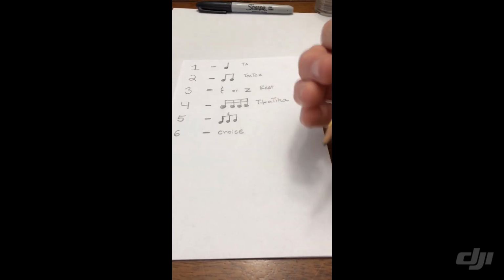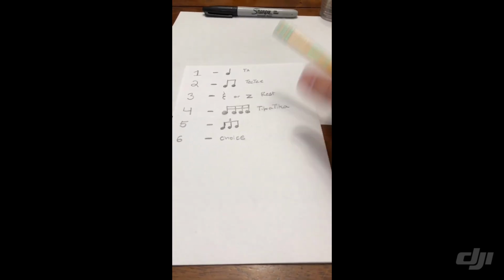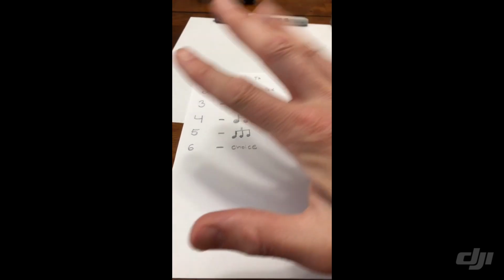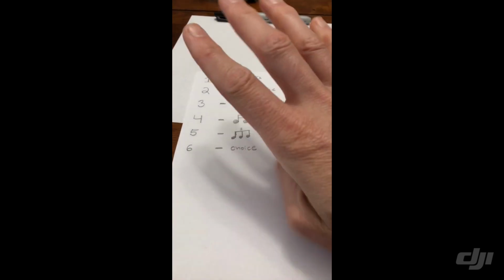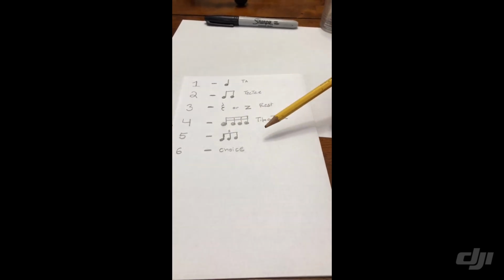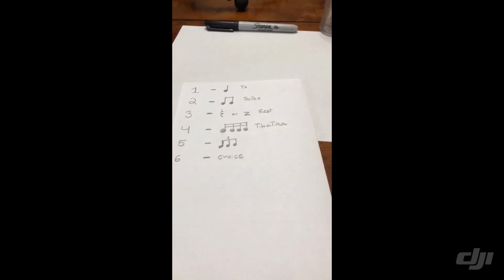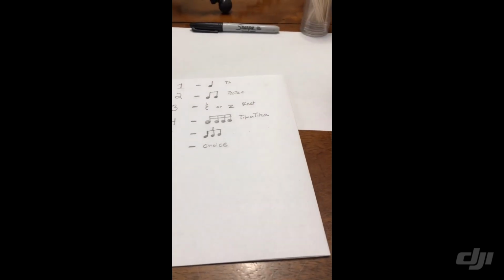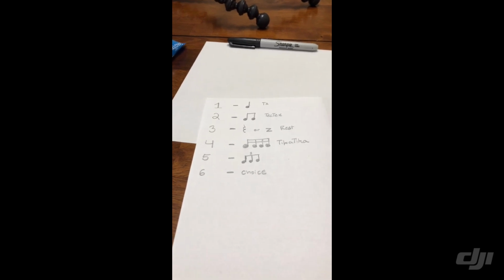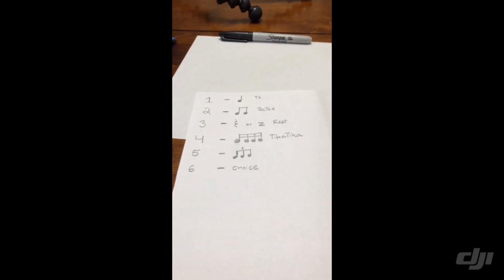So, for example, if I rolled 5 four times, I would write triplet, triplet, triplet, triplet. Each one of those gets 1 beat as well. And then if you roll a 6, it's your choice. You can write whatever you want.